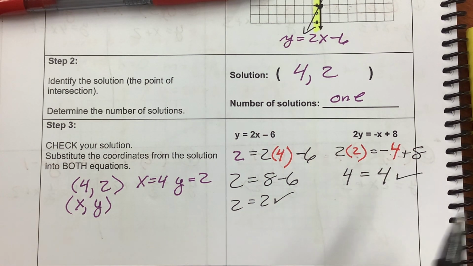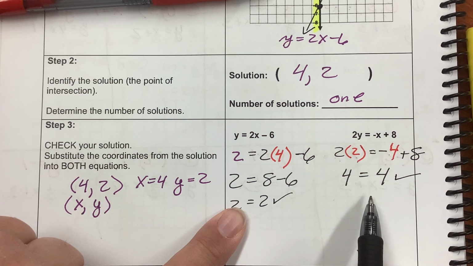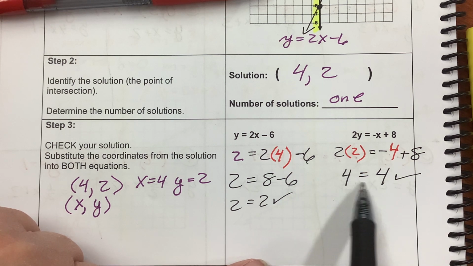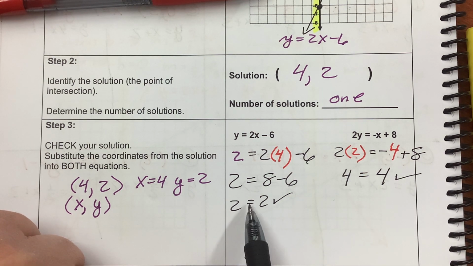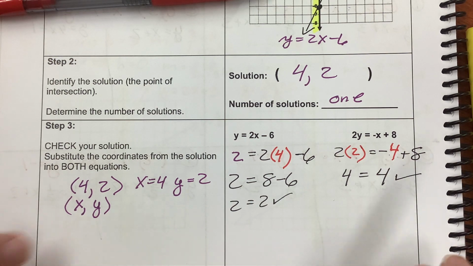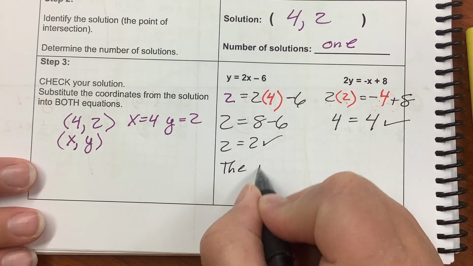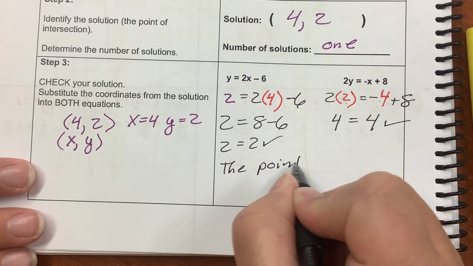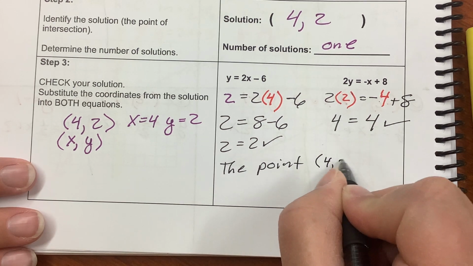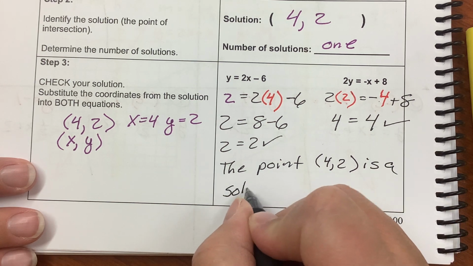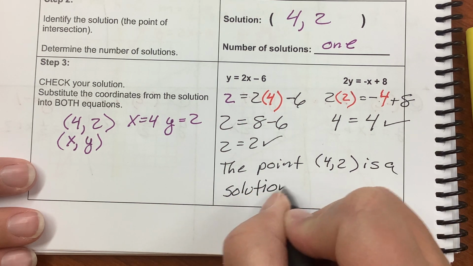Now look, this is 2, 2, and this is 4 equals 4. They're not the same number, and they don't have to be. It just has to be equal on both sides of the equation. So this one checks. And what does that mean? The point 4, 2 is a solution to both equations.